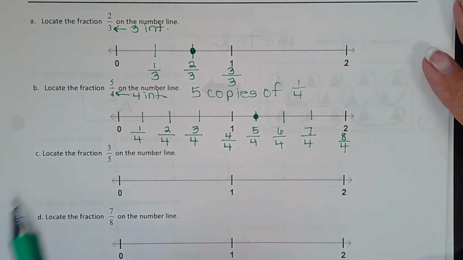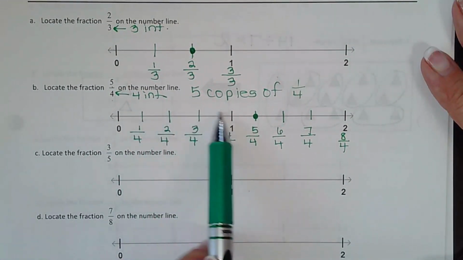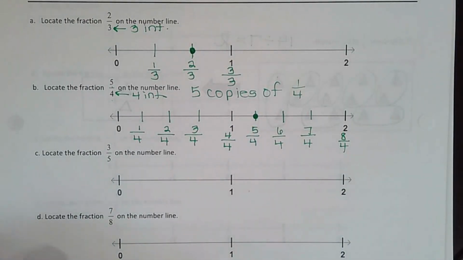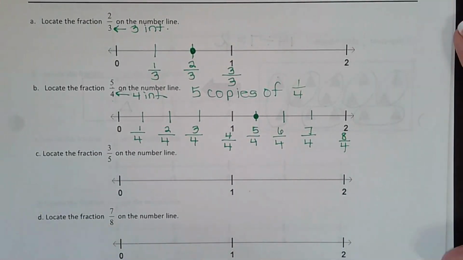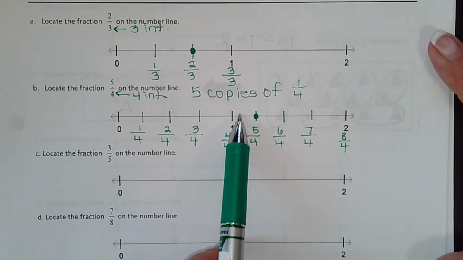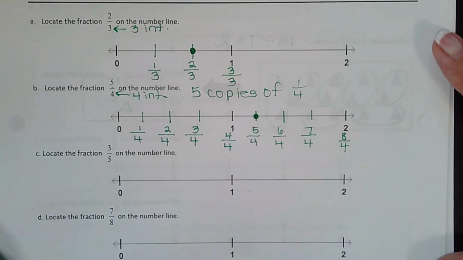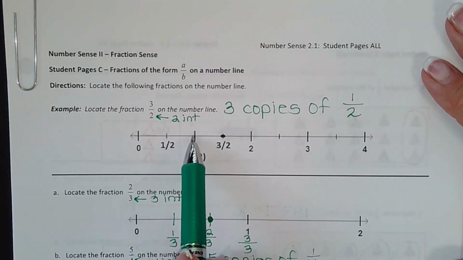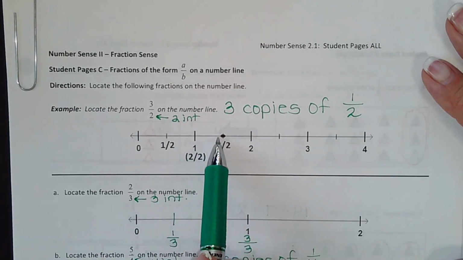So I can see 5/4 is equal to 1 and 1/4. And we'll learn how to do that in this chapter, make it into a mixed number, but you can tell by the number line it's equal to 1 and 1/4. Just like 3/2 is equal to 1 and 1/2.